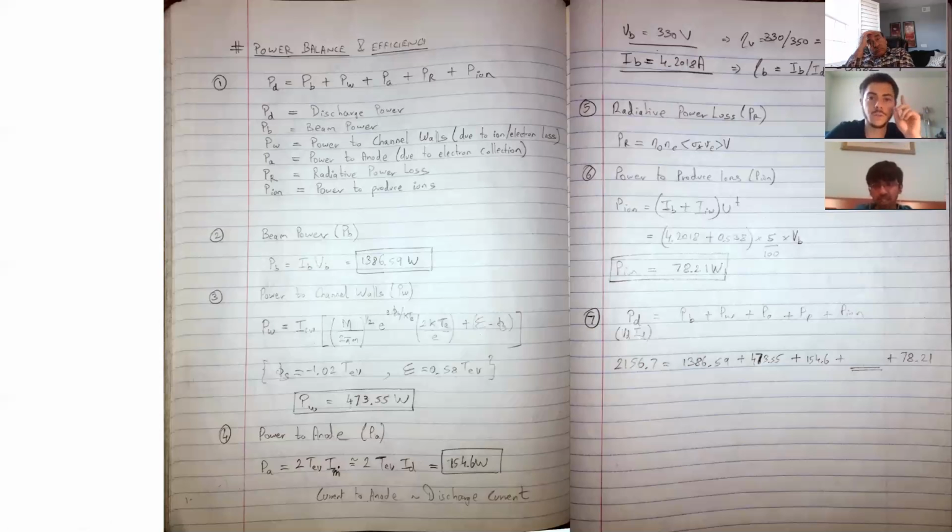Question, Abishek. I know you're trying to be brief over this, but does it seem reasonable that about a third of the beam power is being lost to the channel walls? Am I interpreting that correctly? Yeah, exactly.